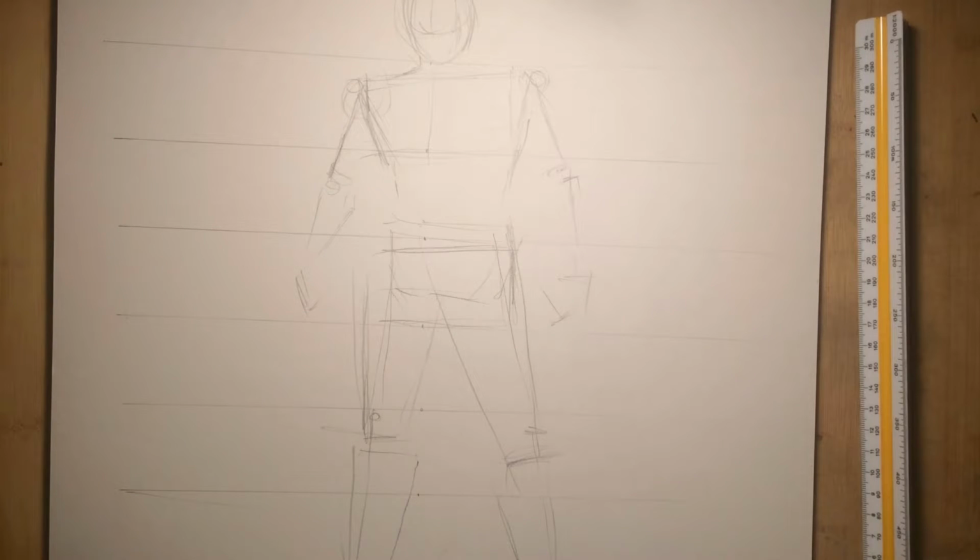Once I start putting in little details, I want to be sure that those details are going in the right place and that they're the right size and that they relate to the rest of the picture in the correct way. So this is a great time to stop, step back from your artwork, take a look at it, and try to locate and correct any of those mistakes that you might have made while you were drawing.